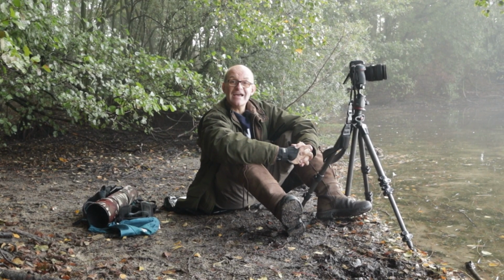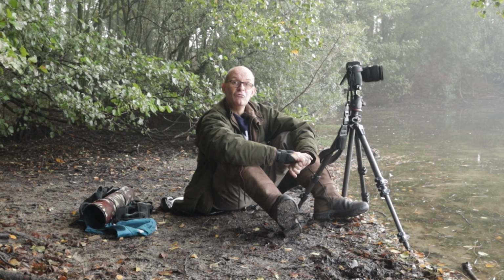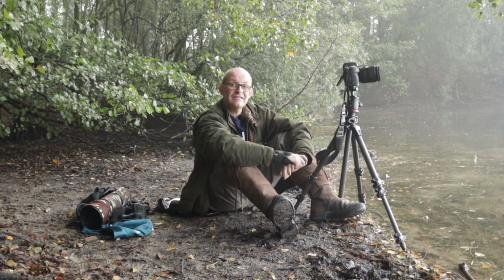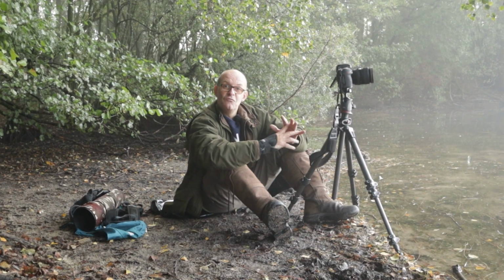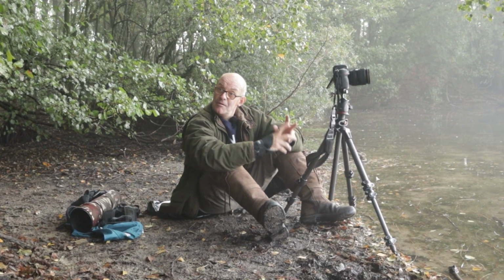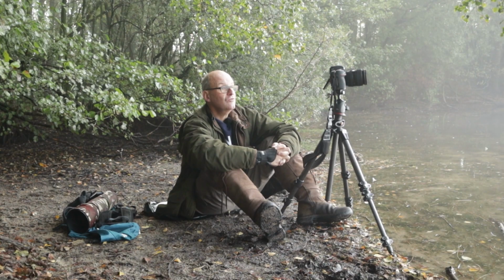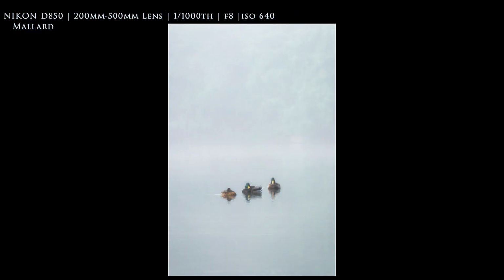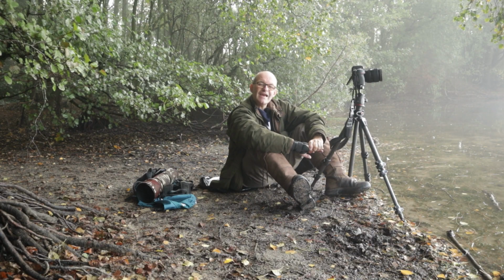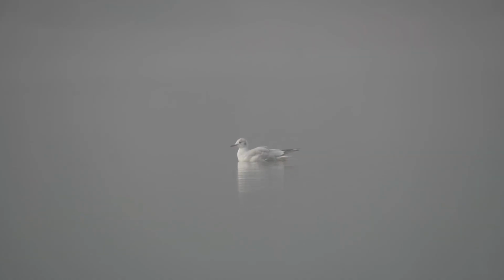Now, while I've been sat here, I've seen lots of really interesting opportunities. Now, I think most of them are going to be more pictorial than really stunning wildlife shots, but that just makes the whole thing more interesting. I got a group of 3 mallard ducks that formed a nice line. I also got a lone black-headed gull. Now, I've taken this in 2 different ways.